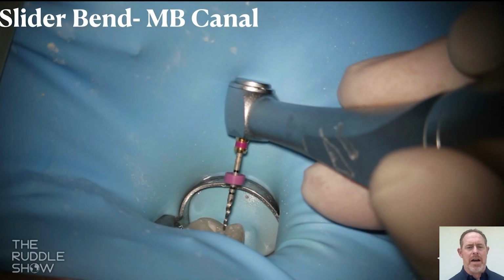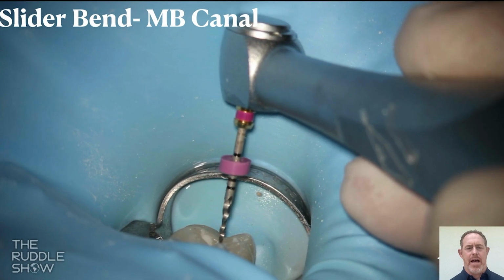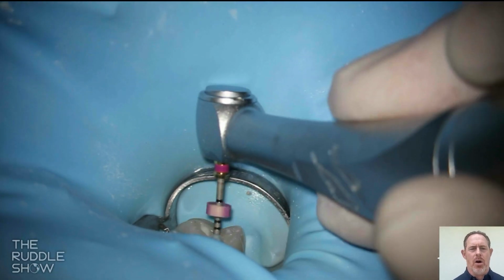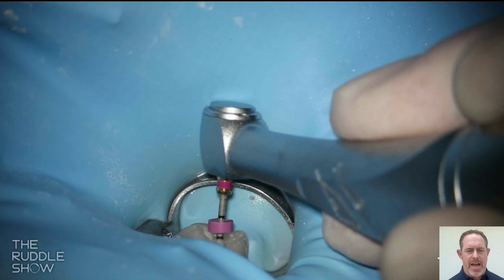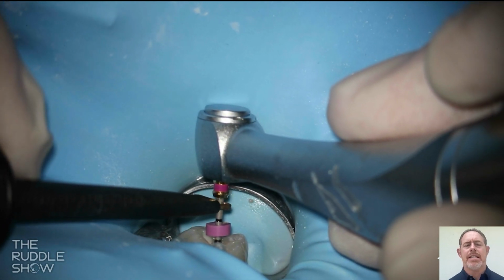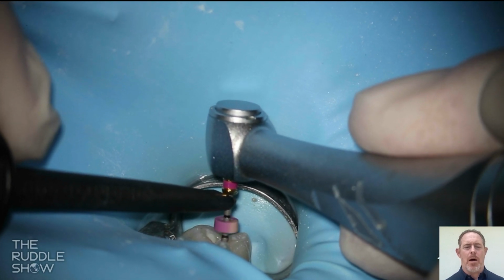Right there we go. Got in there, and now I can run it and see if it'll run down to my estimated working length. Okay, so let's watch this now. Here we go. Now I'm running it. Nice, easy, engage, disengage, nice and smooth. Passive hands. I got down to my estimated working length. Hook up the apex locator. Look, I'm long.